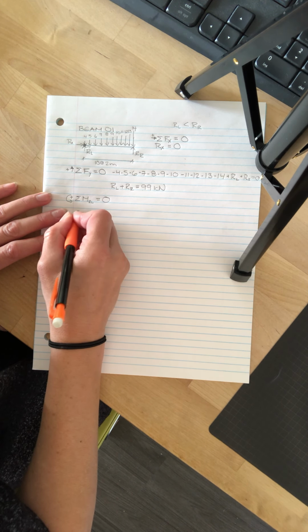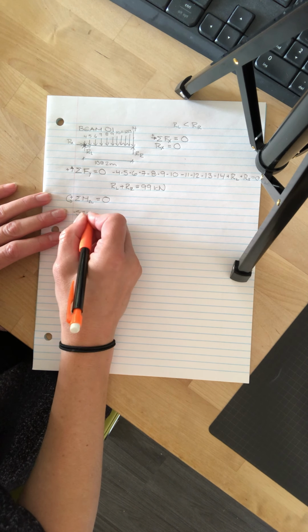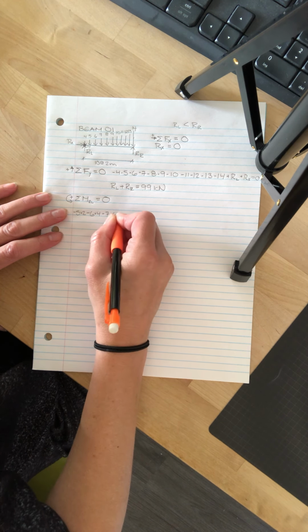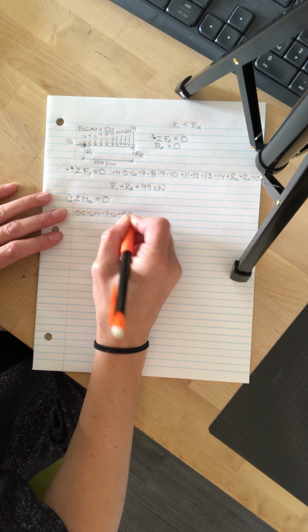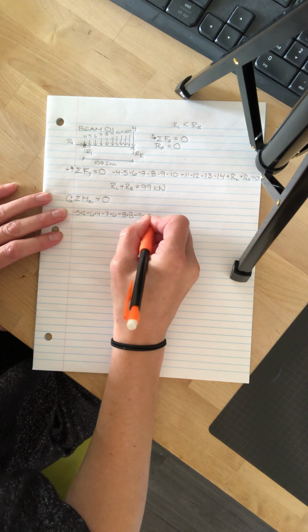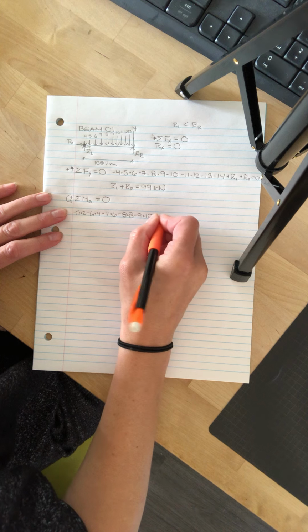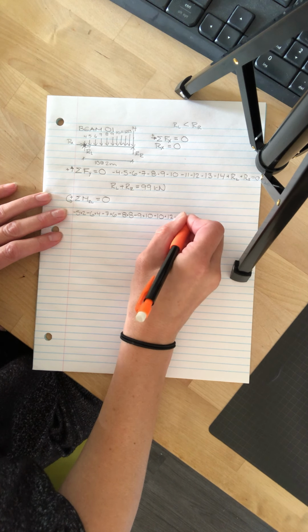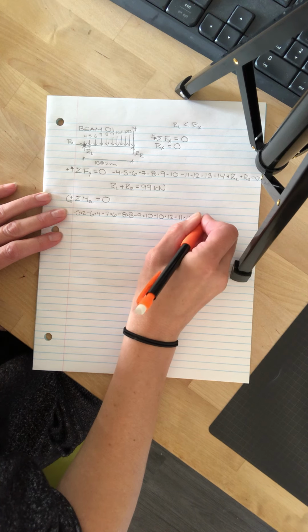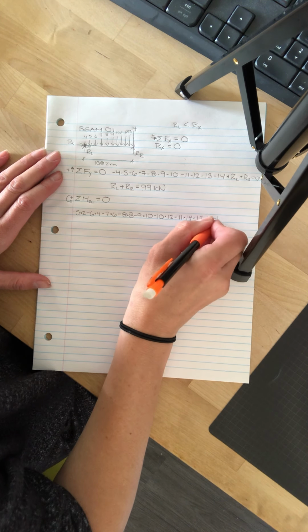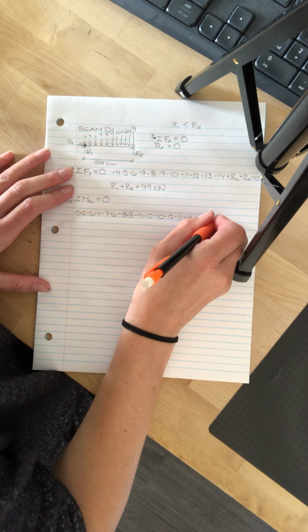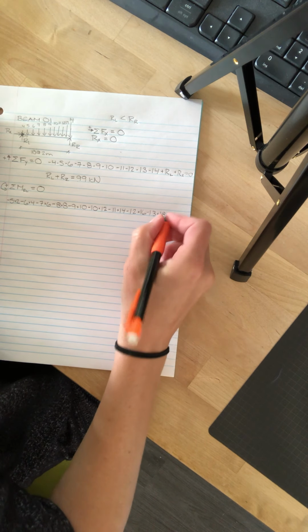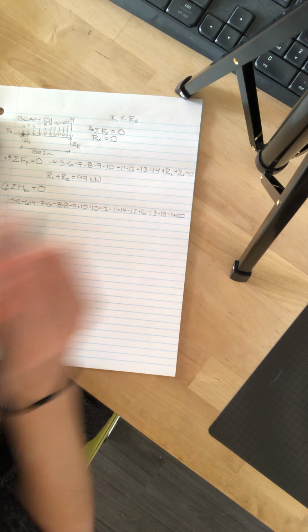So we have -5 times 2, -6 times 4, -7 times 6, -8 times 8, -9 times 10, -10 times 12, -11 times 14, -12 times 16, -13 times 18, -14 times 20, but we're still not done.